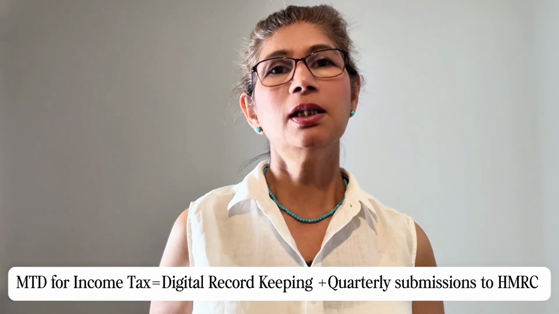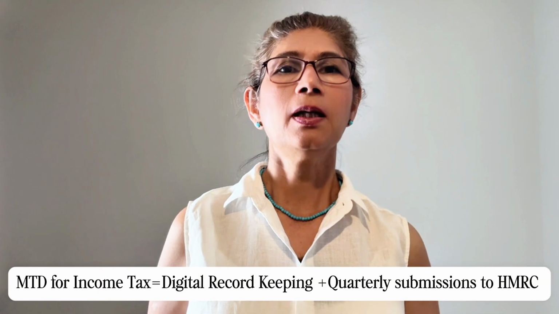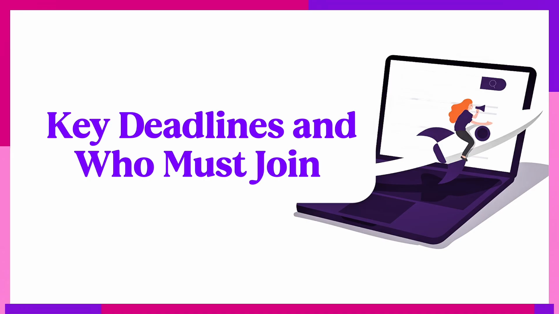It also means HMRC will have a more timely picture of your business, which they say will lead to a better service and more accurate tax assessments for everyone. In summary, MTD for income tax is equal to digital record keeping plus quarterly submissions via software. It is a big change from the old annual tax return, but it aims to simplify and streamline the process in the long run.